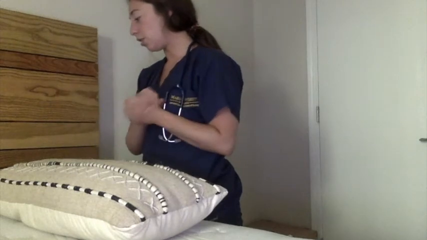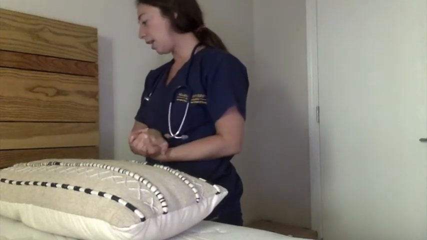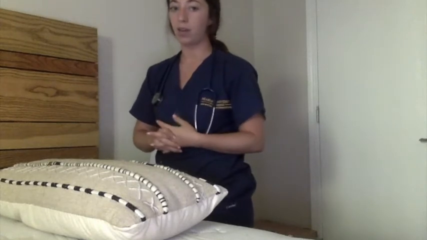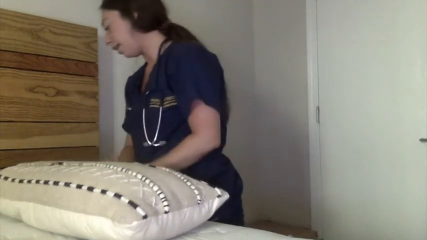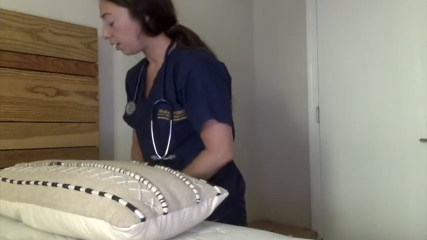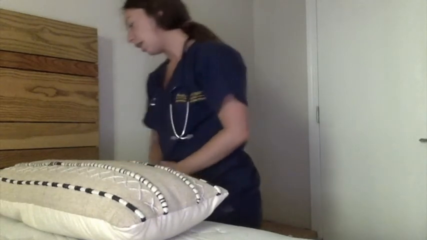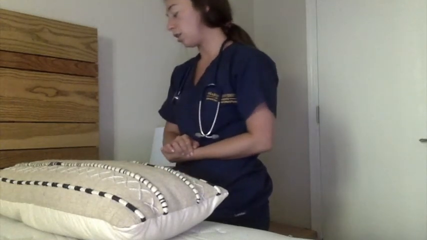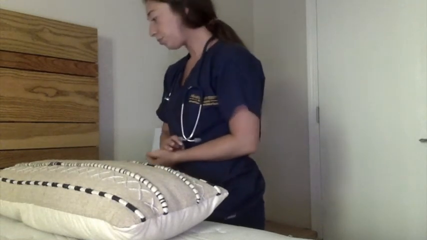I'm going to flash a little light in there, which he's not going to like, and I'm going to see that the eyes are symmetrical and they do react to light. I'm going to check the baby's nose. Again, no excessive drainage. It is symmetrical. And check the mouth. See that it's moist. Gums are intact and pink.